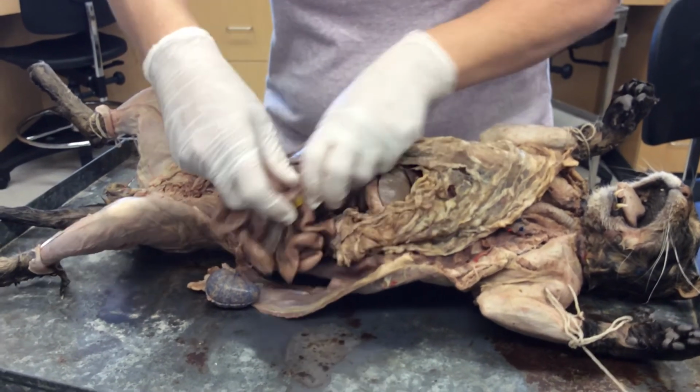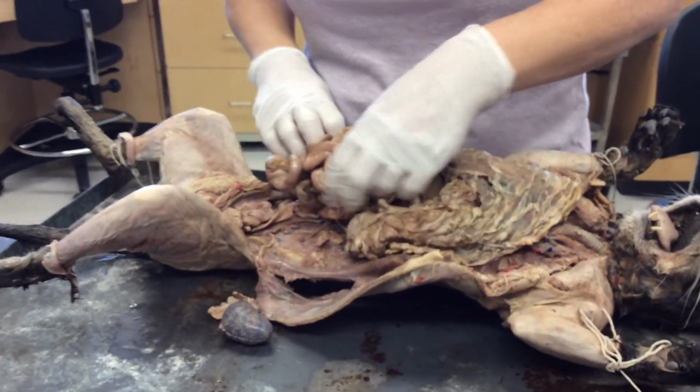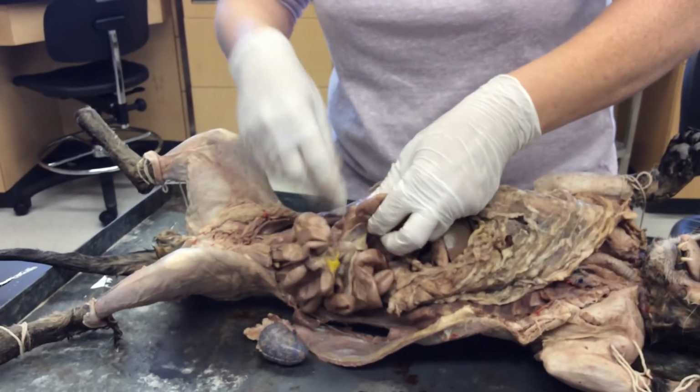Now, we go from the small intestines, and what we're going to do is we're going to go around, and we're going to come to the colon, or the large intestines.